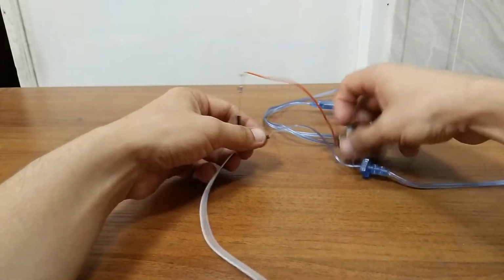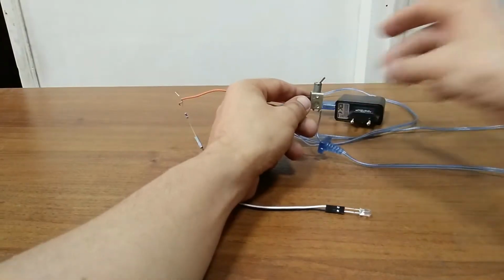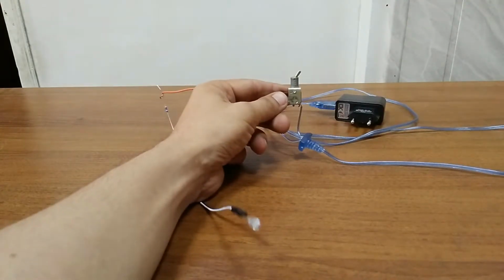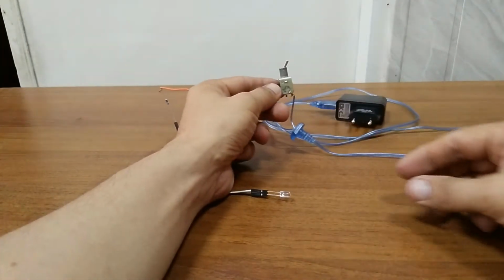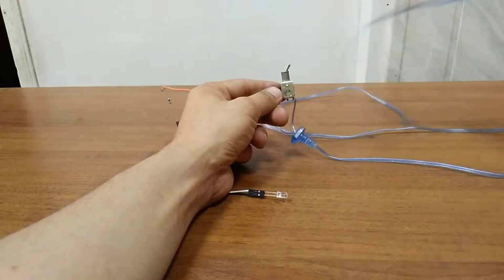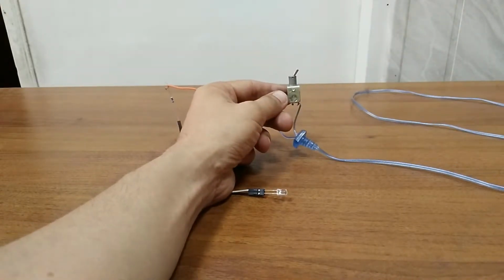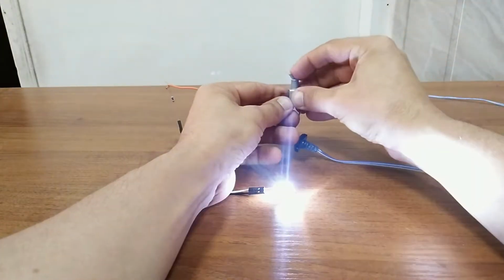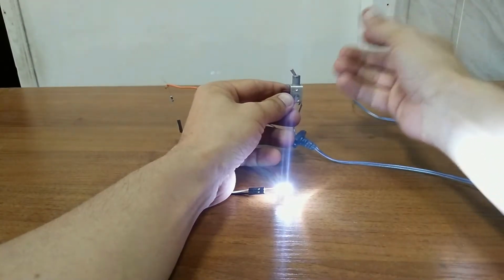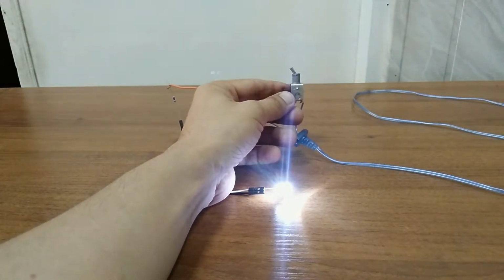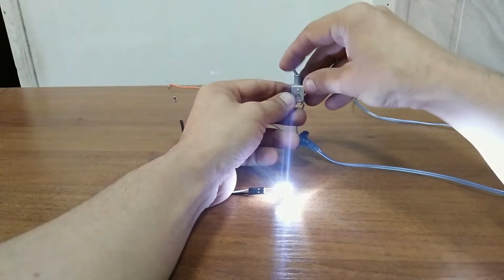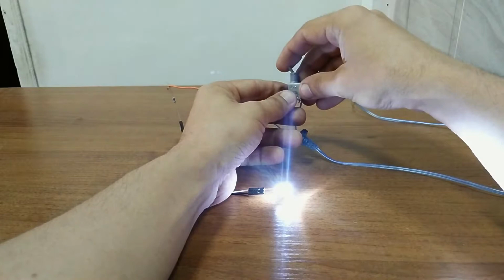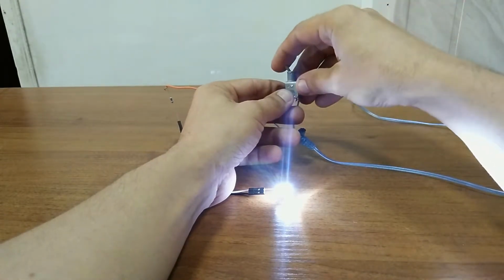Okay, so we already have our flashlight and our switch, and we will put it inside the socket. It's switched off, and now it's switched on. As you see, it's not such trouble to put the switch inside of our line.